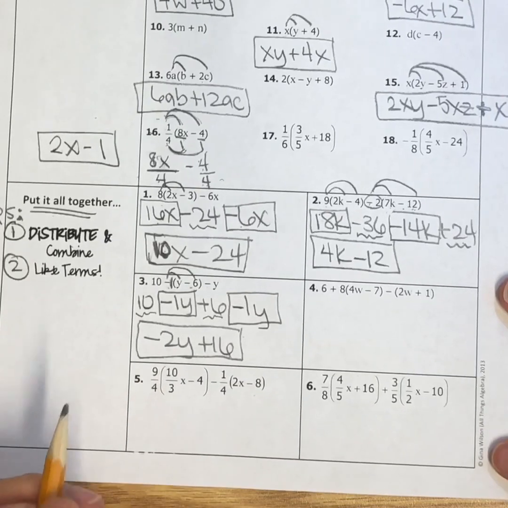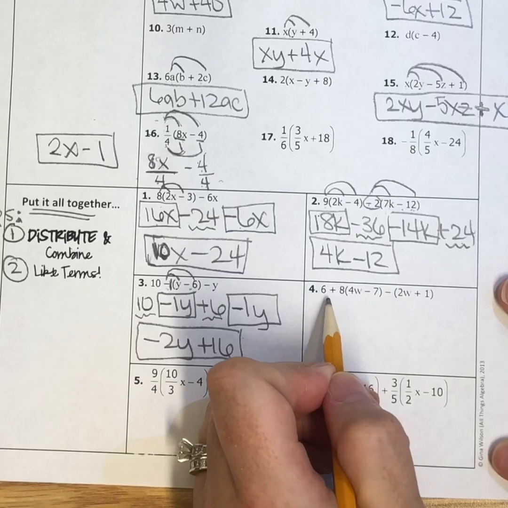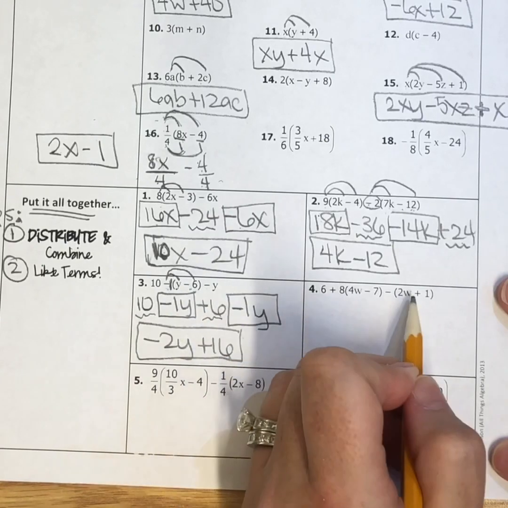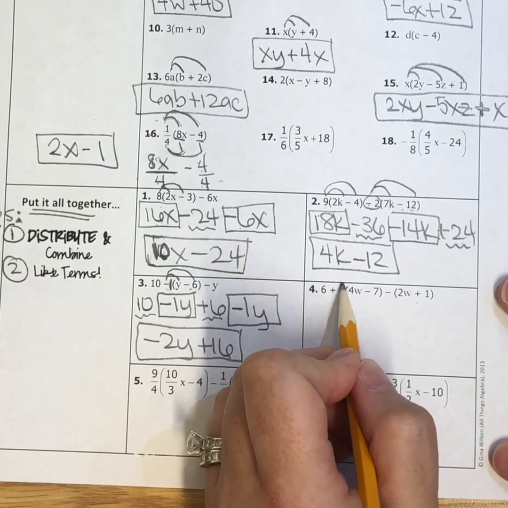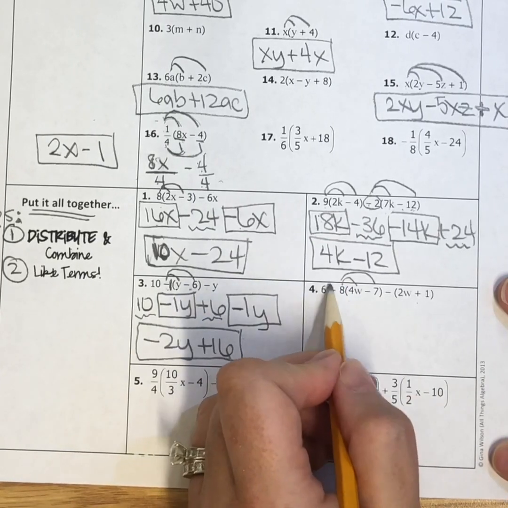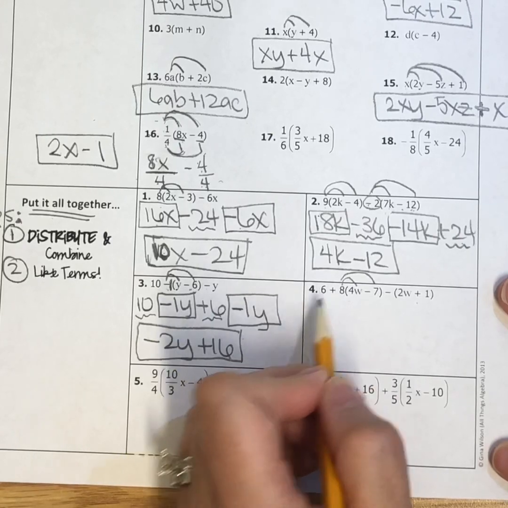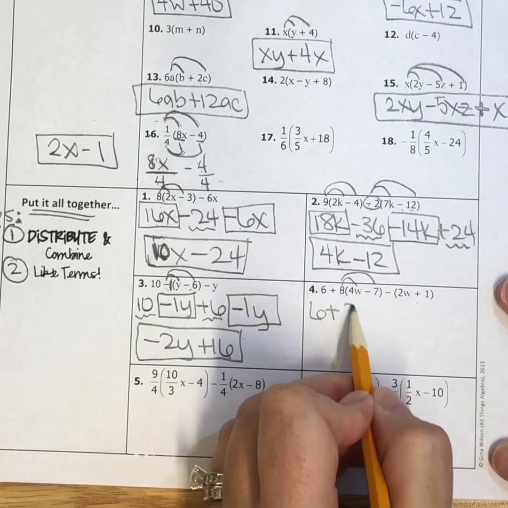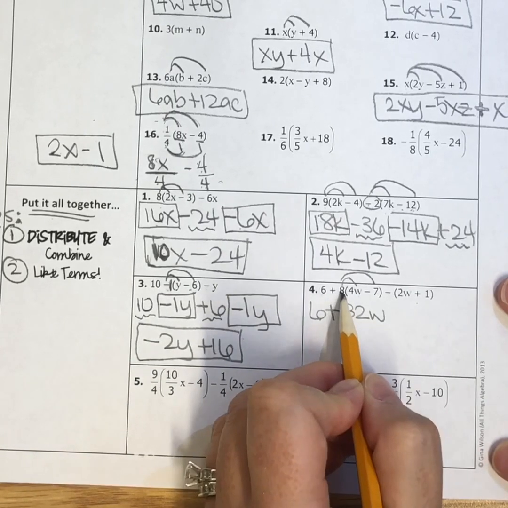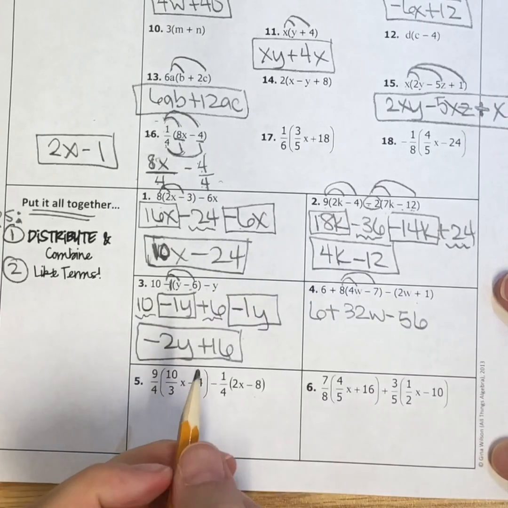Okay? We're going to talk about 5 and 6 in class together, but on number 4, since we have 2 sets of parentheses, we're going to distribute twice. The first set of parentheses, we distribute the 8, so the 6, nothing happens to it because the plus is separating it. So we can just copy the 6 plus, and then 8 times 4 is our 32w, and 8 times minus 7 is negative 56.